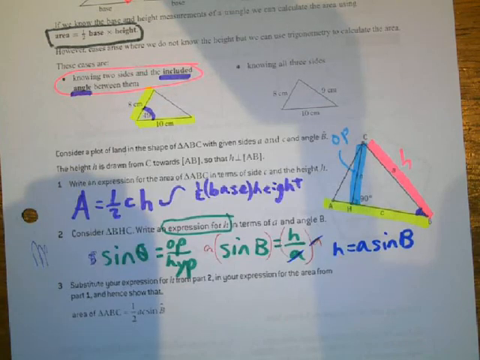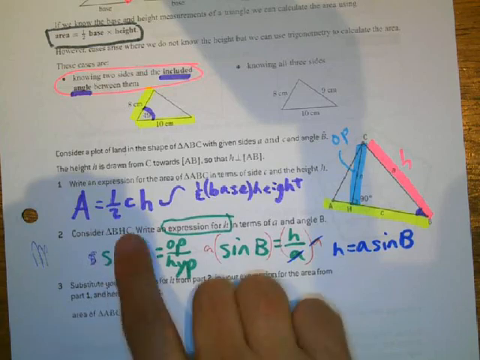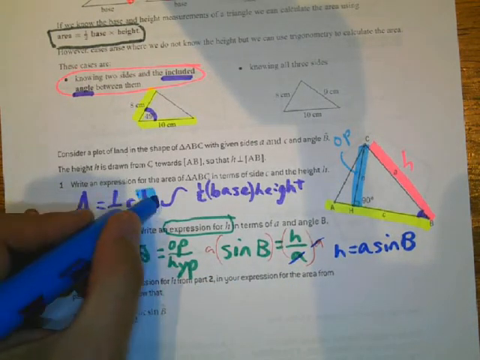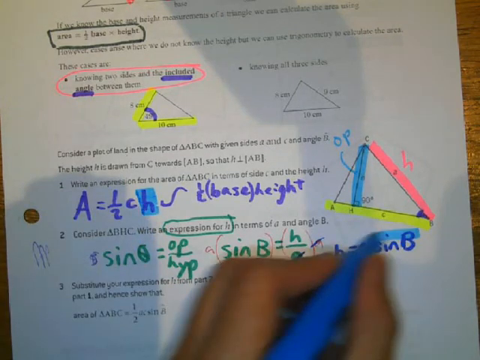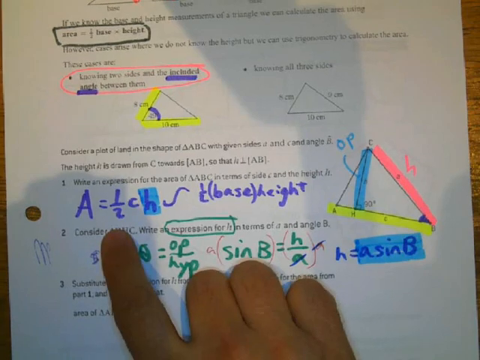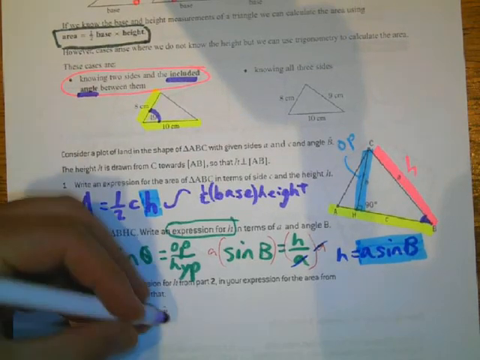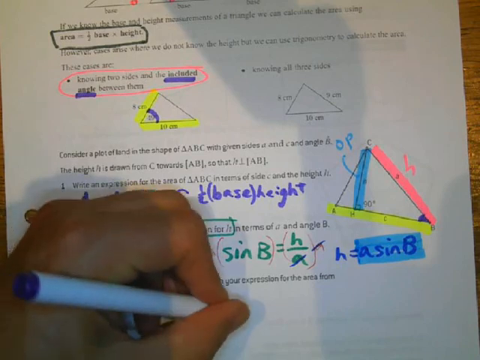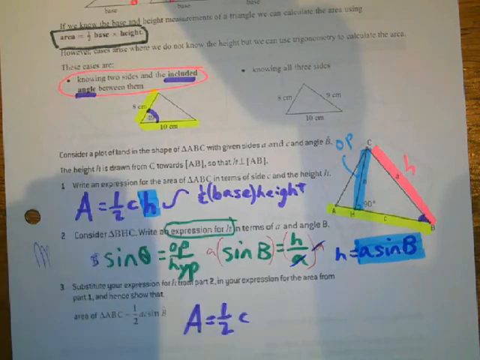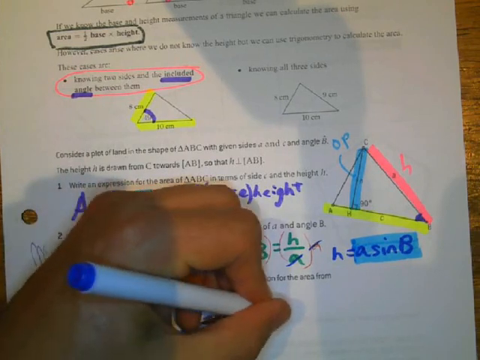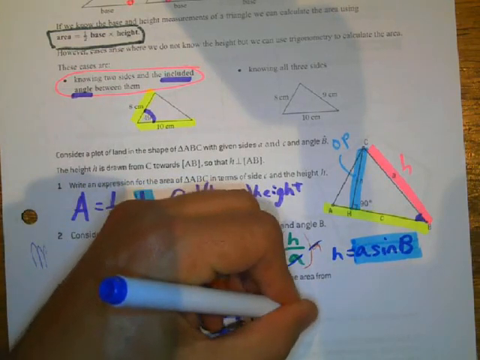Okay, and now we're almost done, because I'm going to use this first equation here, and I'm going to substitute h with a sine B. So I'm going to rewrite this purple equation where we get area equals 1/2 c, and now I'm going to write this a sine B substitution.